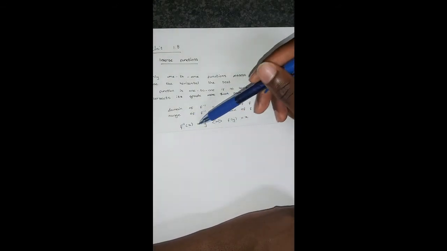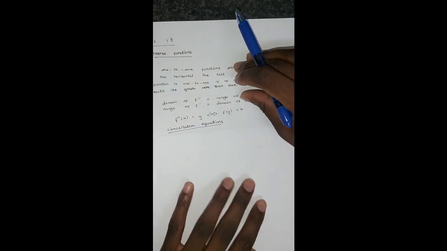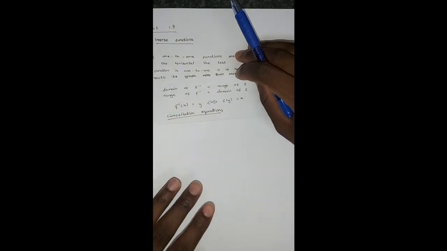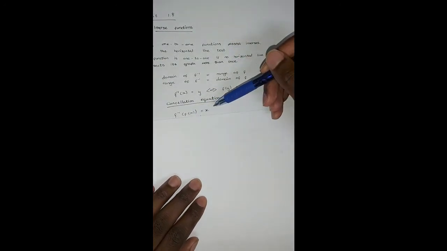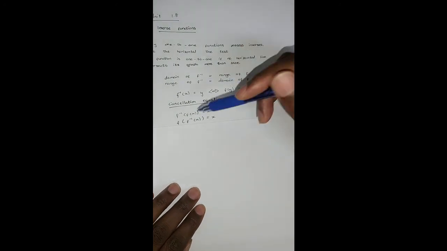So f inverse of x is equal to y, implying that f of y is equal to x. Okay, so there are what are called cancellation equations. These are equations involving inverse functions and the original functions. So the inverse and the original cancel out such that you have an easier value to work with. For example, f inverse of f of x is just equal to x, and the same with f of f inverse of x, which is also equal to x.